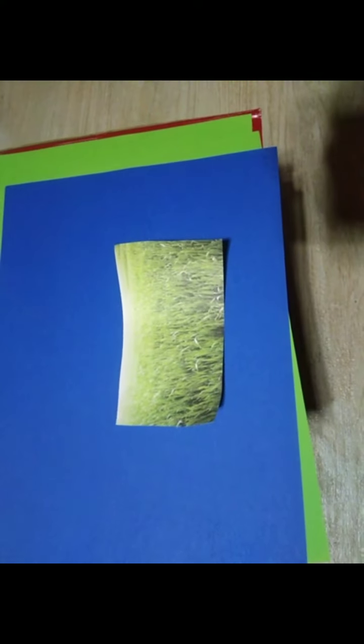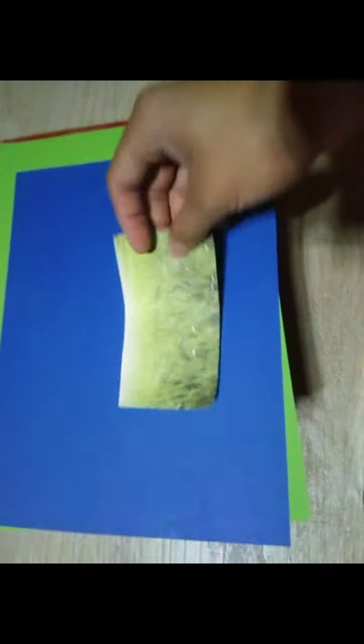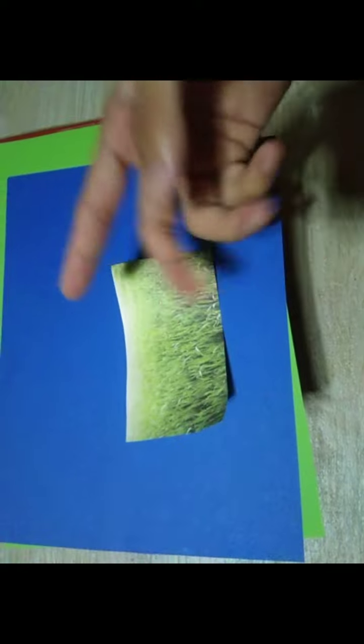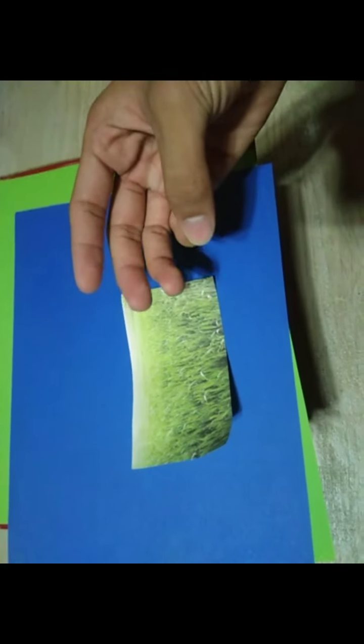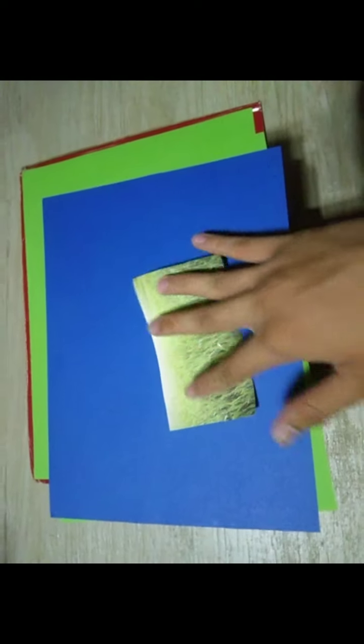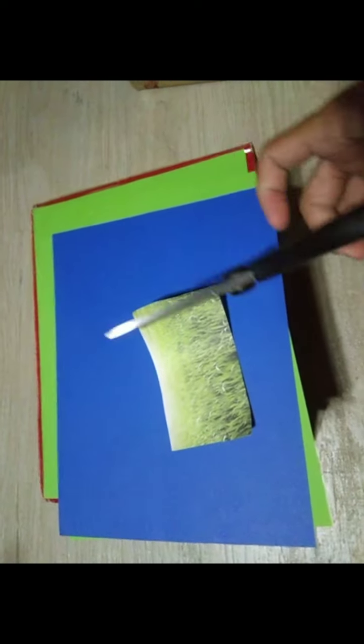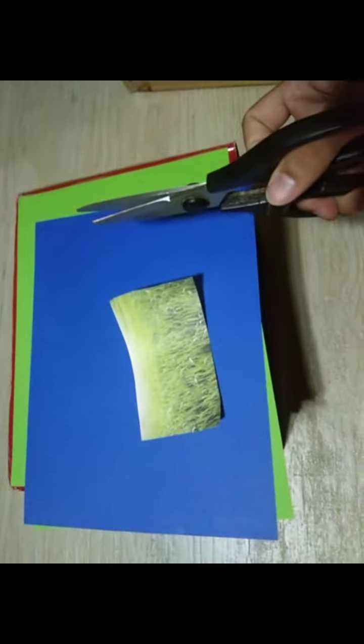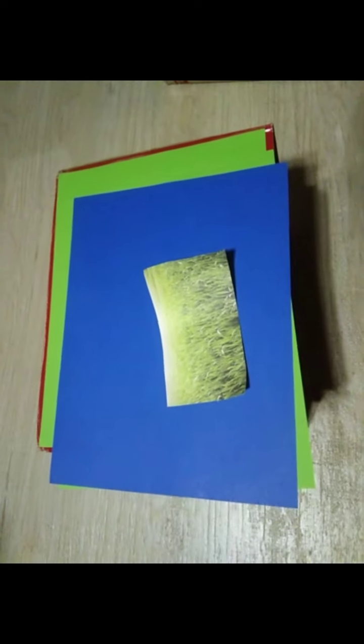Also print out all of the blockings, the characters, and the background. For example, the grass, and cut them out with the scissors, and then you can proceed to the next step.